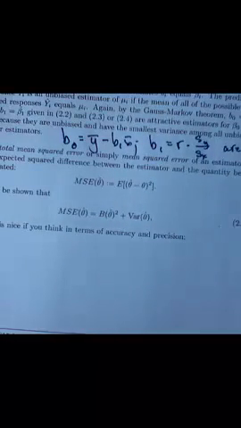So among all the estimators with best possible accuracy, they have the smallest possible variance, or best possible precision.